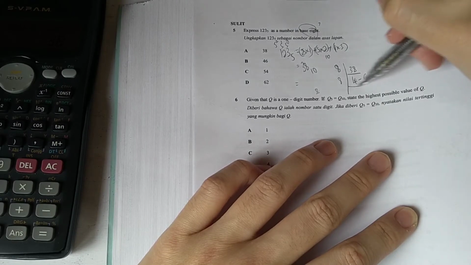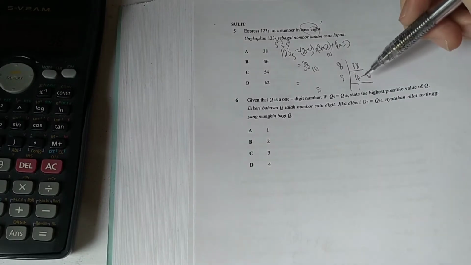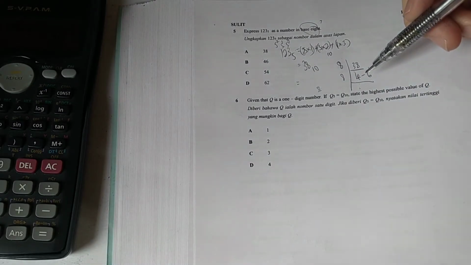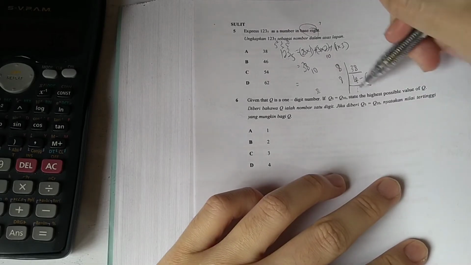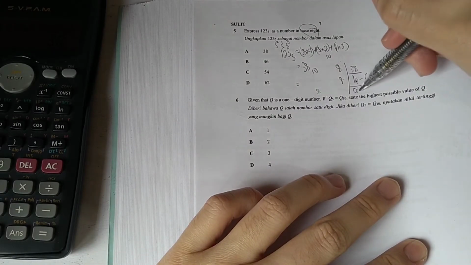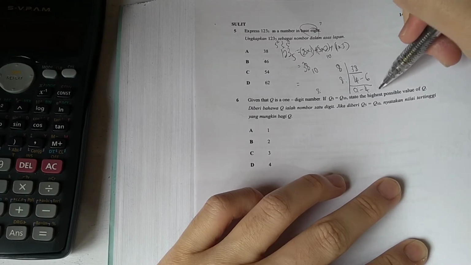And then bahagi 8 again. You have to bahagi sampai sini jadi kosong, and then baru you stop. 8 times what is 4? 8 times 1 is 8, but I already said you have to choose the smaller one. So 8 times 1 is already bigger. So 8 times 0 lah. If 8 times 0 is 0, 0 nak jadi 4, remainder 4. And you have to baca from down.